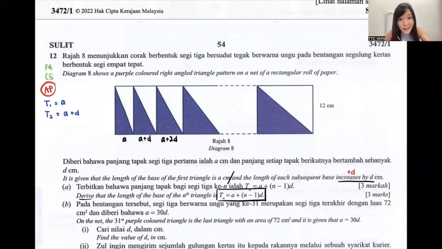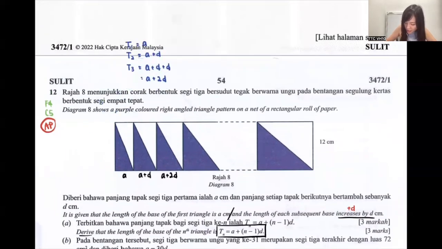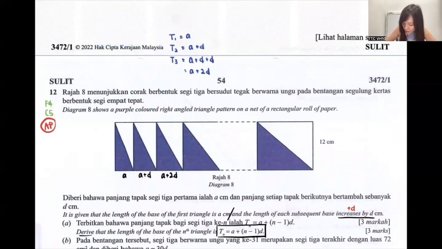Makes sense, right? I already write it out, okay? So obvious, man. Isn't it T3 will be A plus D plus D? Isn't it will become A plus 2D? Okay lah, legit feel like not enough space. I write here. Okay, my dear? So this is whatever I can write out.